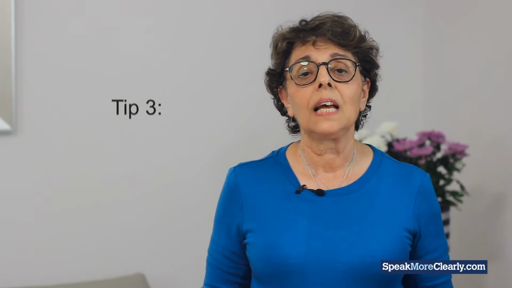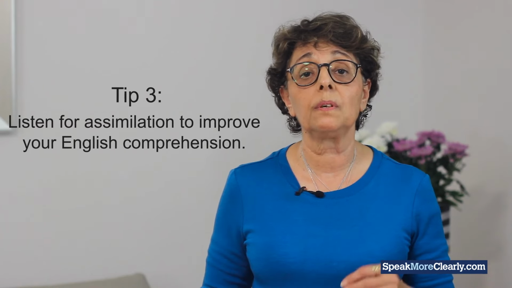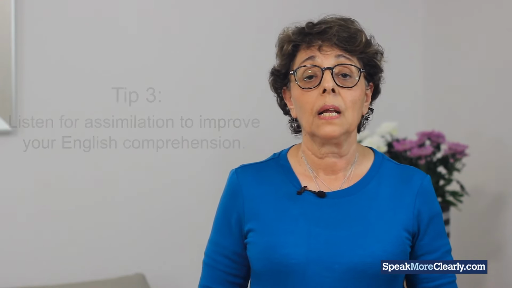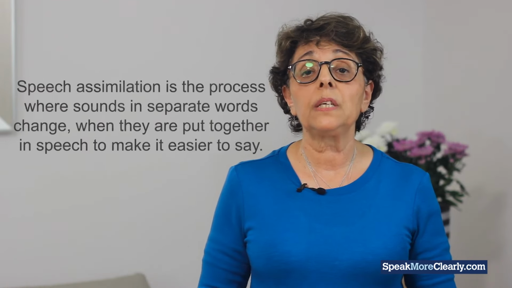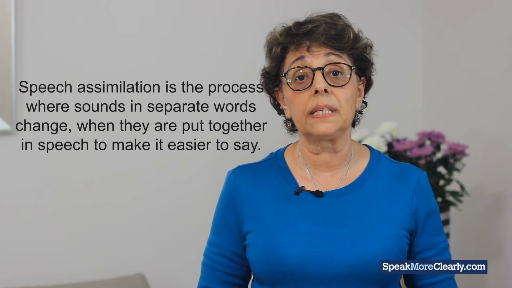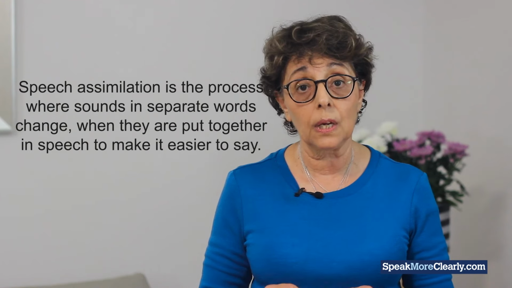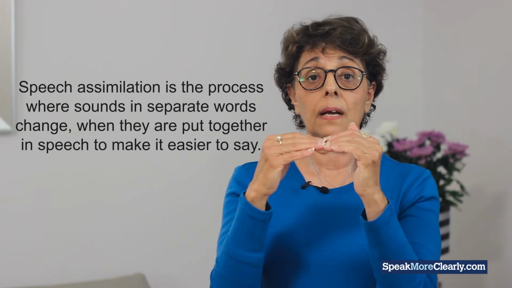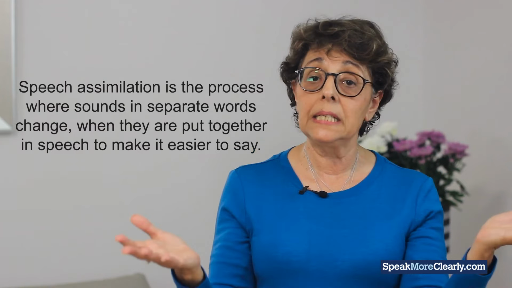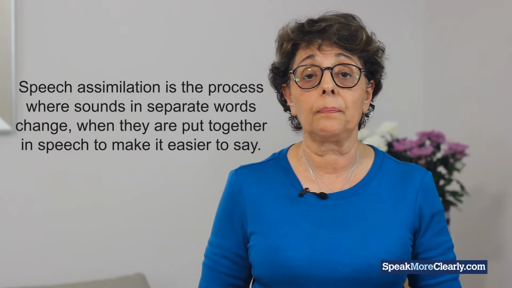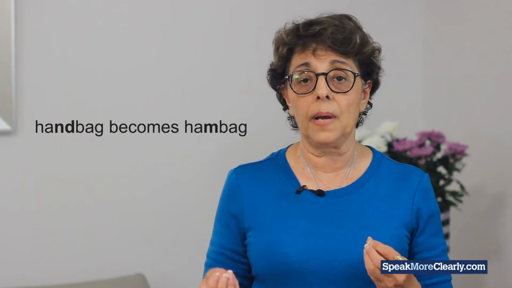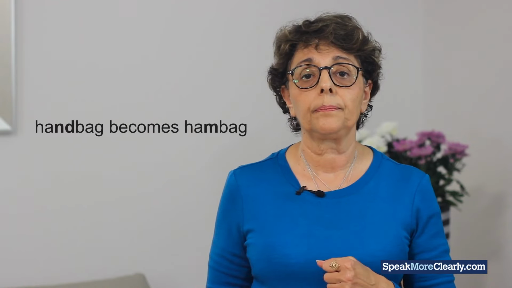Tip 3. Listen for assimilation to improve your English comprehension. So what is assimilation? Speech assimilation is the process where sounds in separate words change when they are put together in speech to make it easier to say what we have to say. For example, I can say handbag as 2 separate words. I have a handbag. But usually in quick speech, handbag becomes handbag.